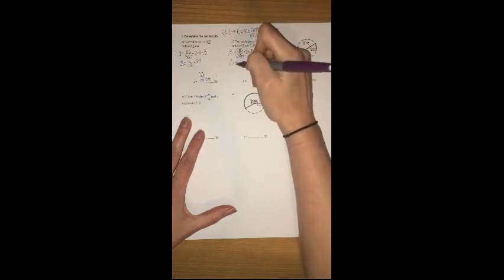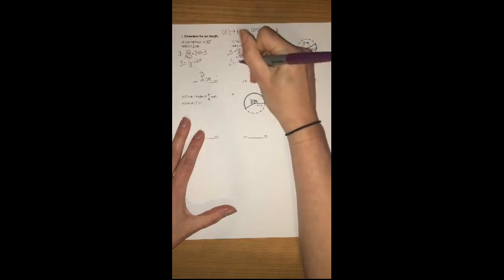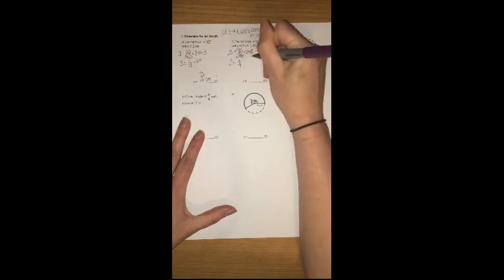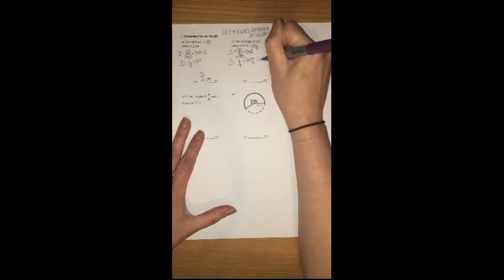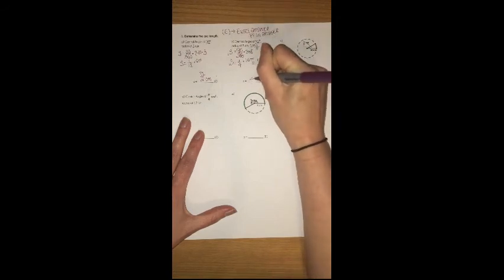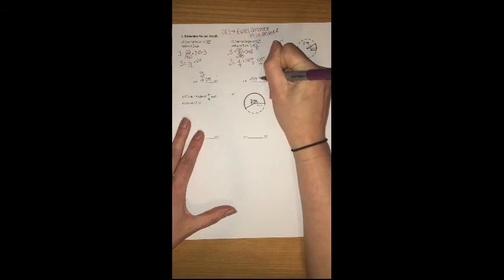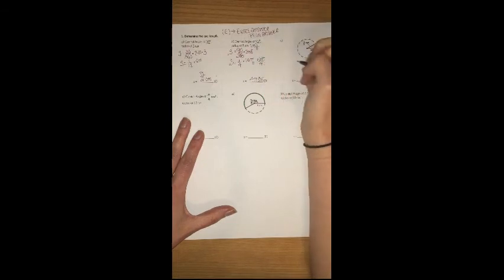So 90 out of 360 is 1/4. And then 2 times 8 is 16 pi. So that's 16 pi over 4. And 16 divided by 4 is 4. So you have 4 pi centimeters.